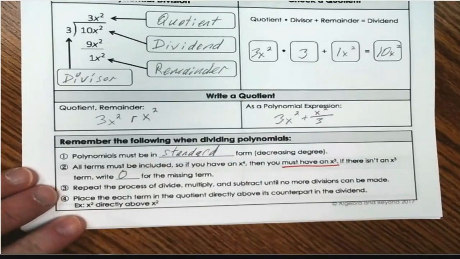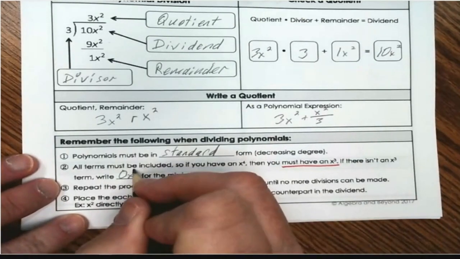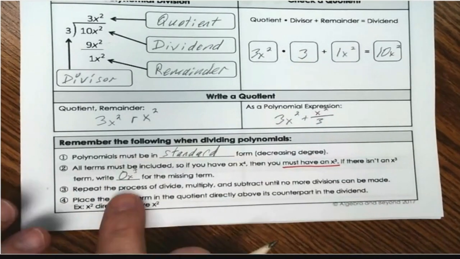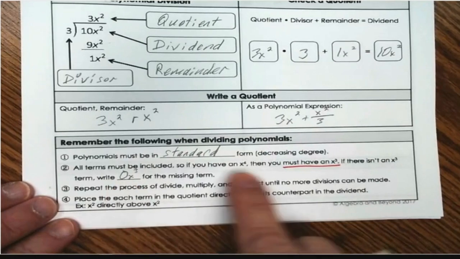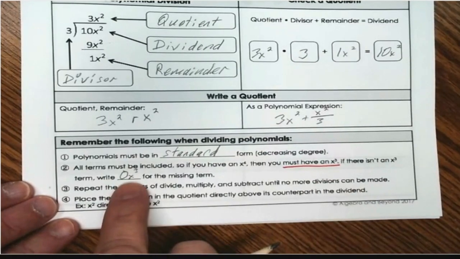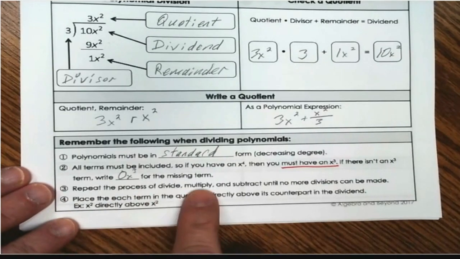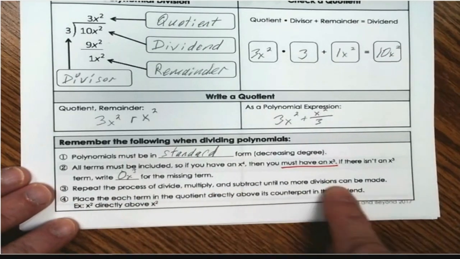If there's not an x to the third term, write 0. You can even put 0x to the thirds if you want. 0 for the missing term, because that's the coefficient. There is an x to the third term, but it's 0. 0x third.